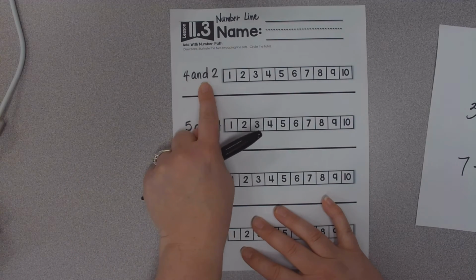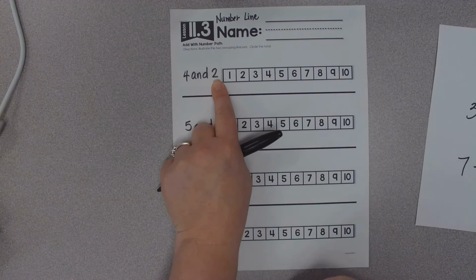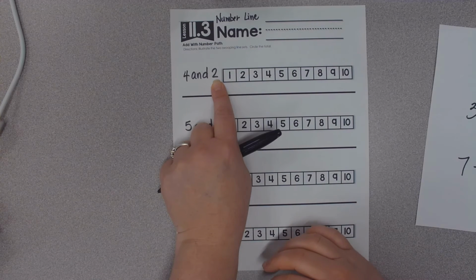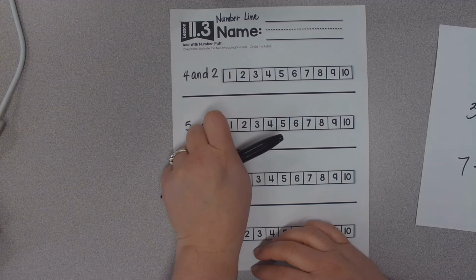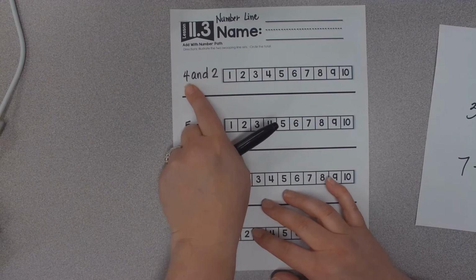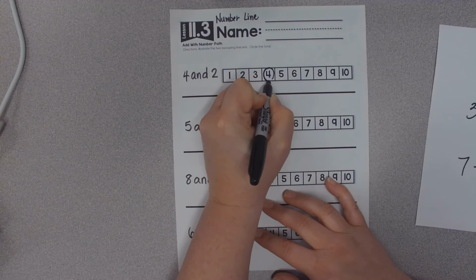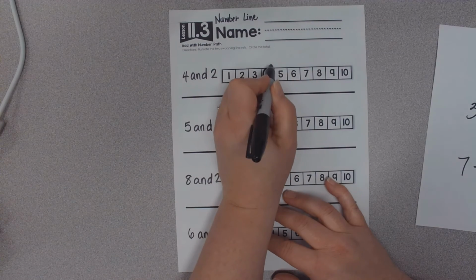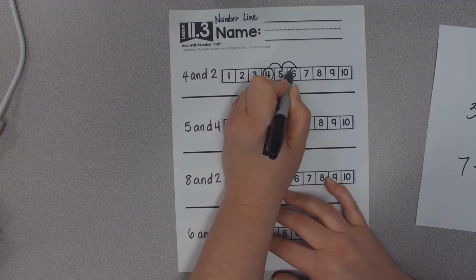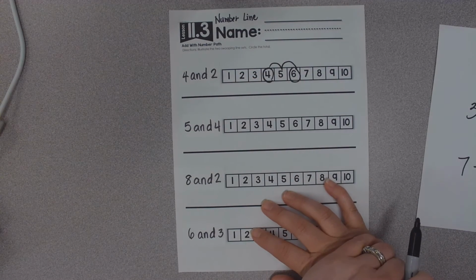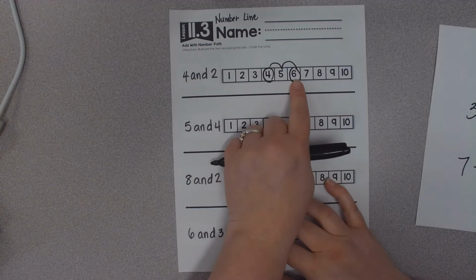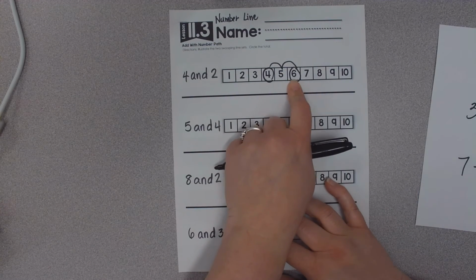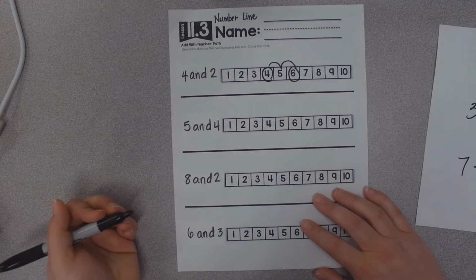Here we have the 4 and the 2, and I want you to think back to when we were counting on. I want you to think about picking the biggest number and starting there. Okay, so between 4 and 2, which number is bigger? The 4 is. So I'm going to start at the 4, just circle it there. And I'm going to add 2 more. So I can make 2 jumps here. And what does that get me? 6. Perfect. And on this page, really, all you have to do is circle the last one, and I'll know that you know. Okay?